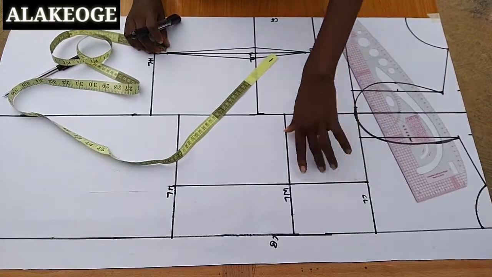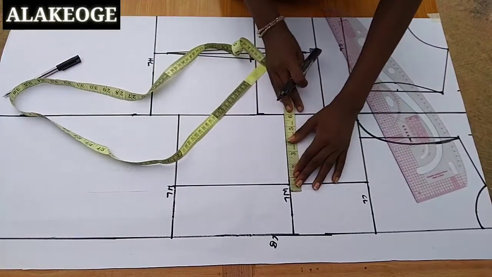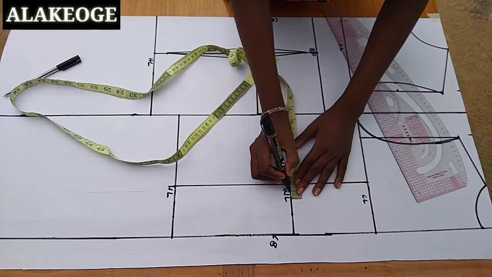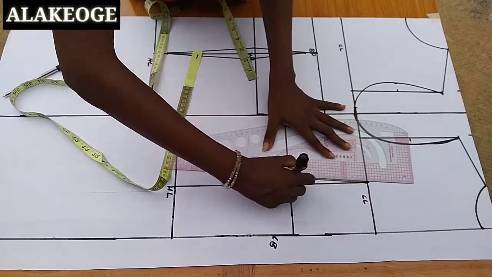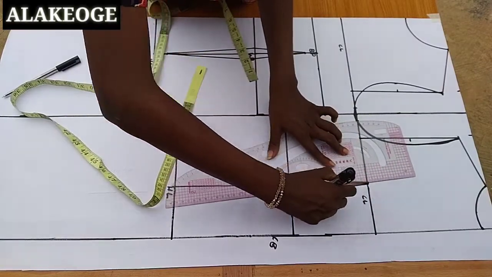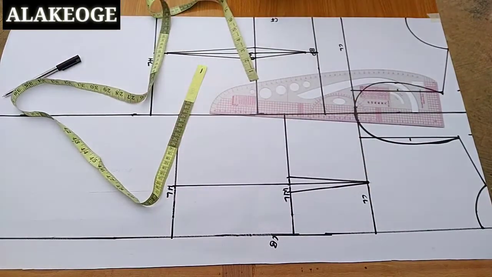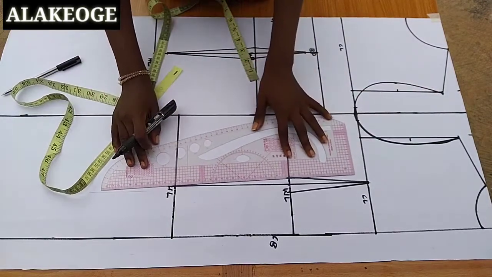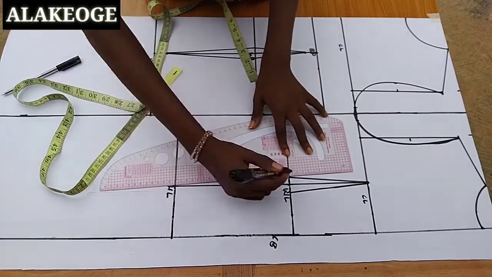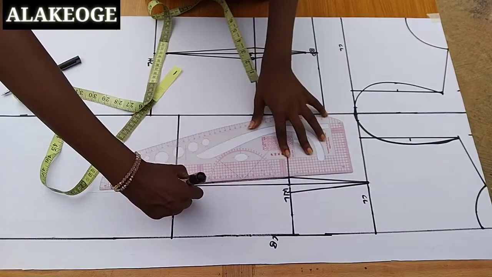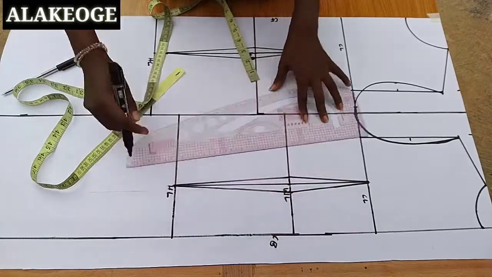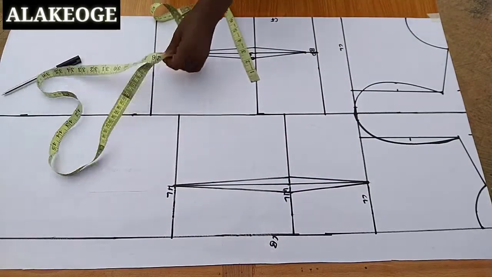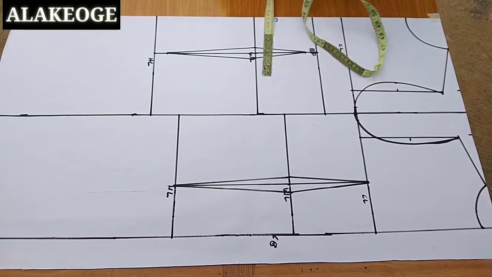So for the back, I'm just going to input the dart, 1 inch, half inch on both sides, then connect it straight to the chest line and also straight to the hip line. For the front, you're not going to be coming up by 1 inch or down by 1 inch. You're just going to connect straight from the chest line to the hip line like so. So that is out of the way.